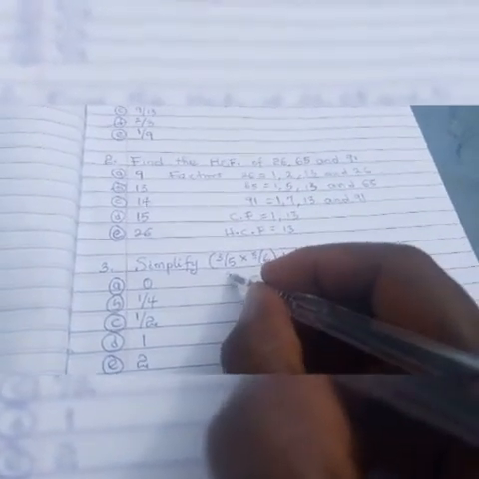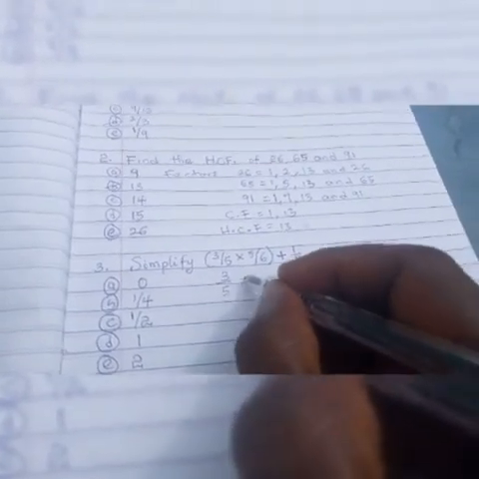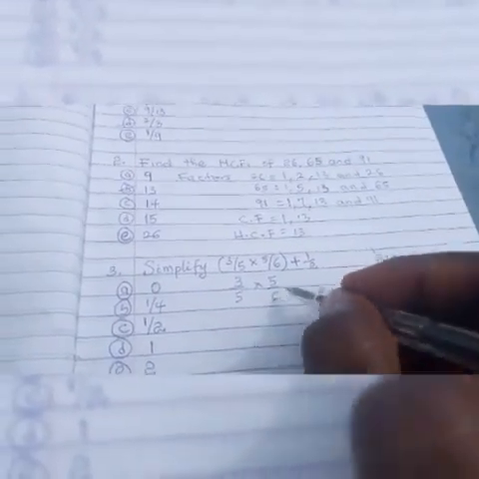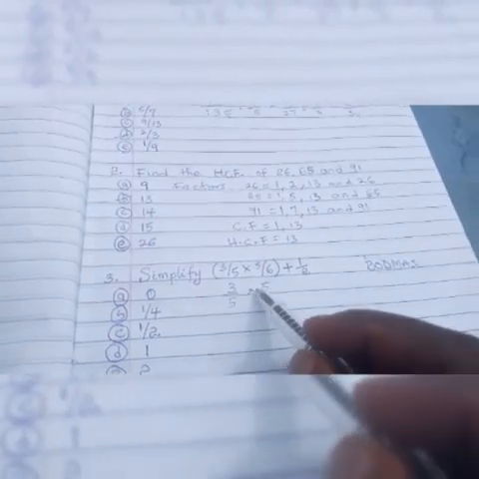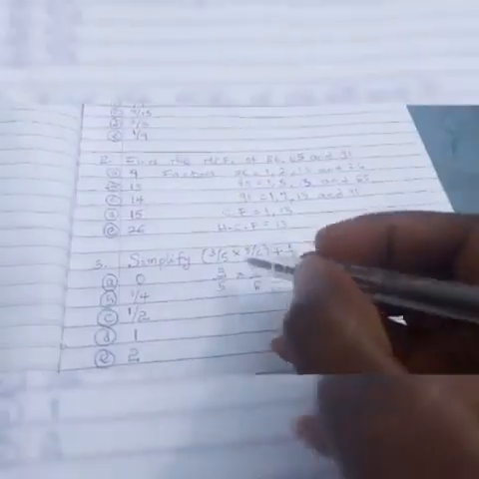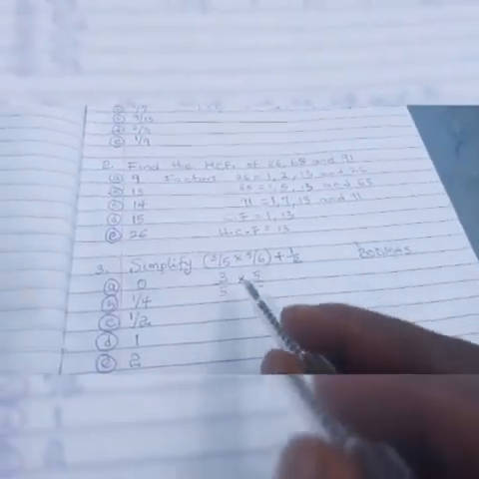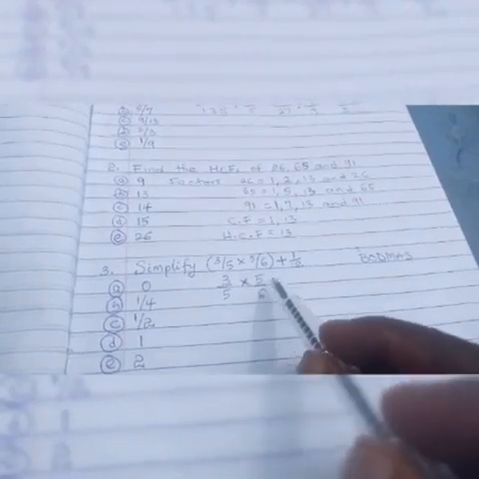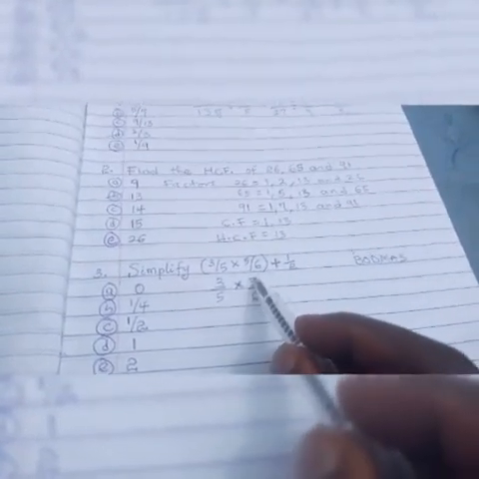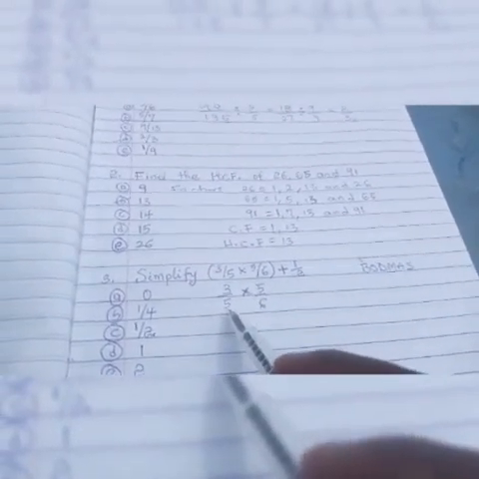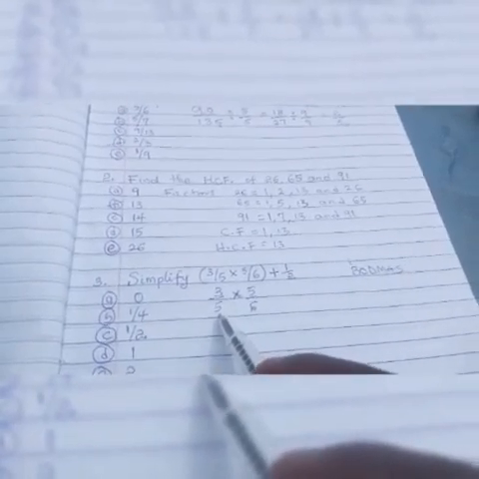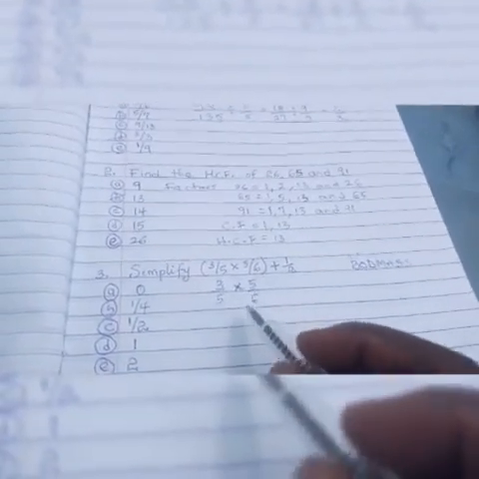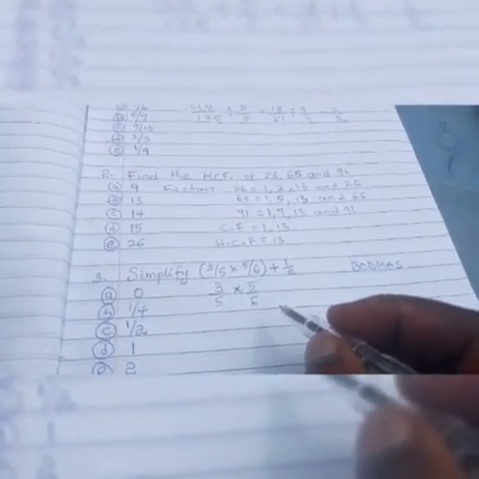We have 3/5 times 5/6. I could have said 3 times 5 is 15, 5 times 6 is 30, but here, when a number is at the numerator and its multiple is at the denominator, then they can reduce each other.